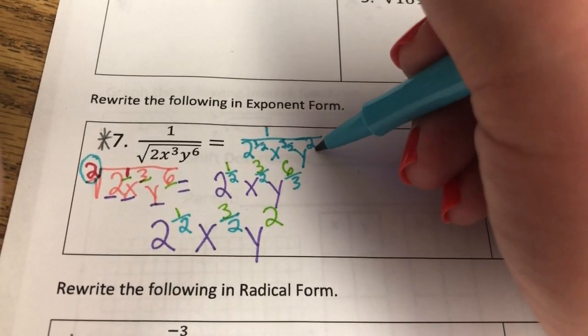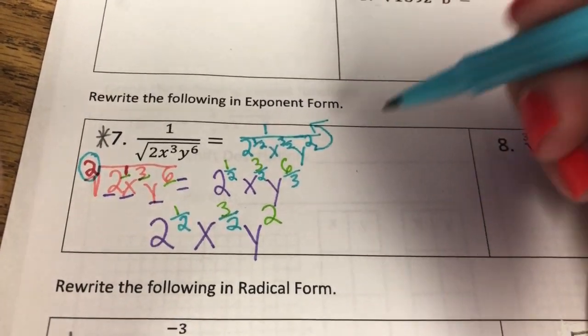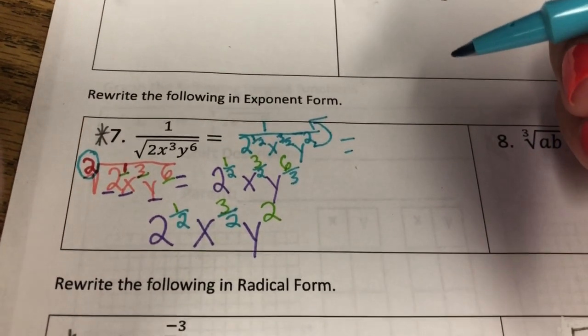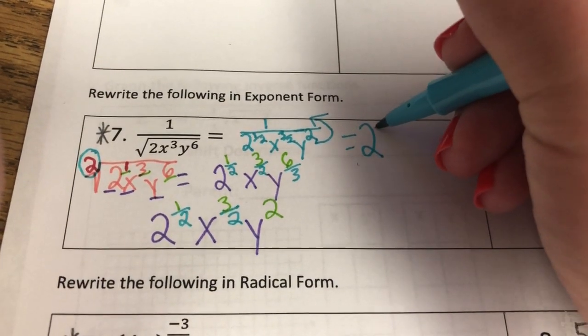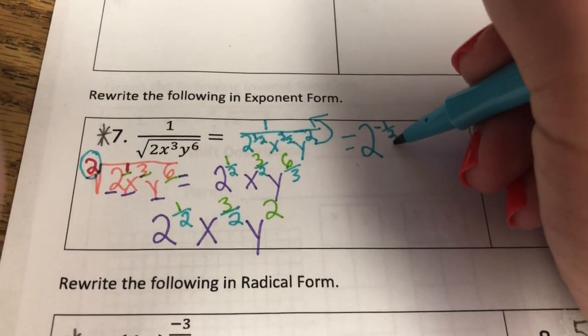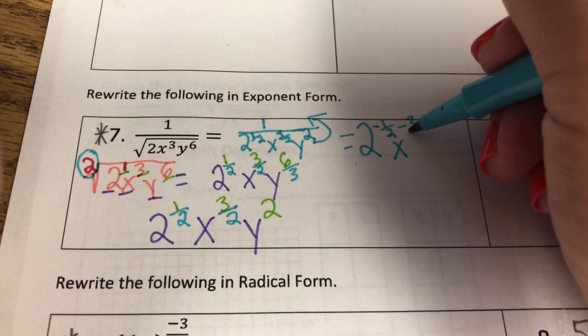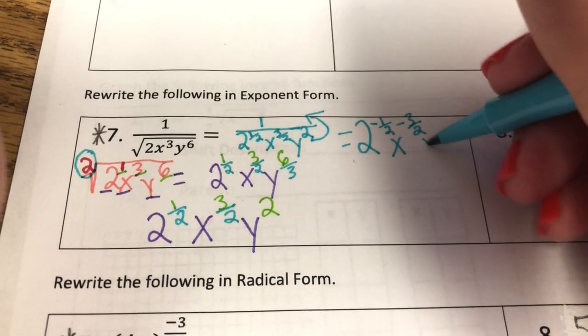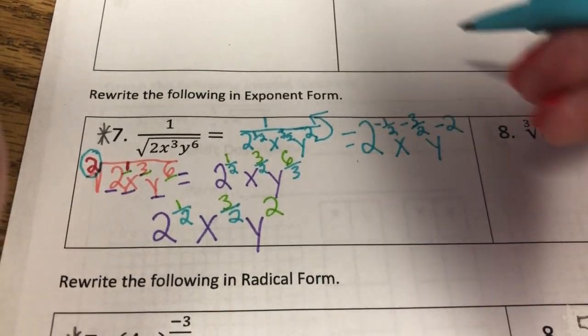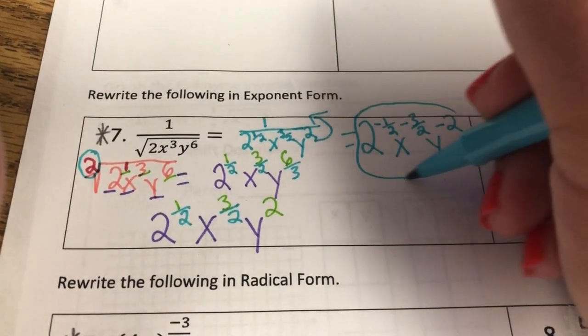Then we want all of this from the bottom to go to the top. So all of our exponents are going to become negative in that step. So 2 to the negative 1/2, x to the negative 3 over 2, and y to the negative 2. And that would be your answer.